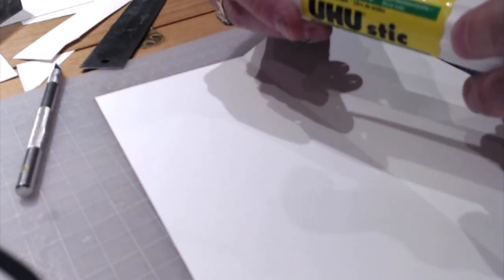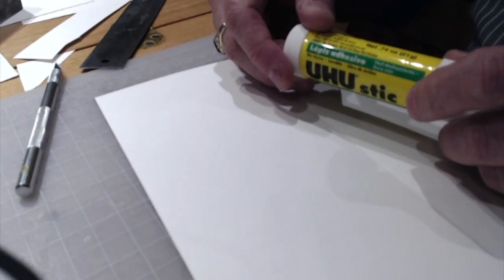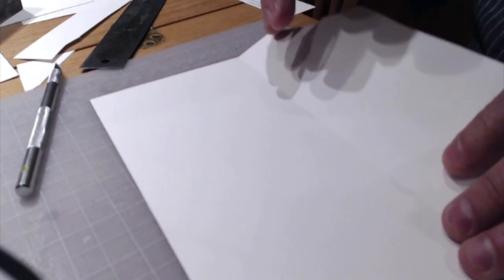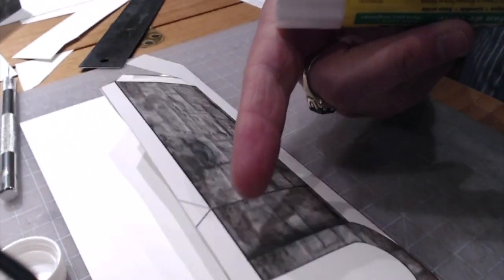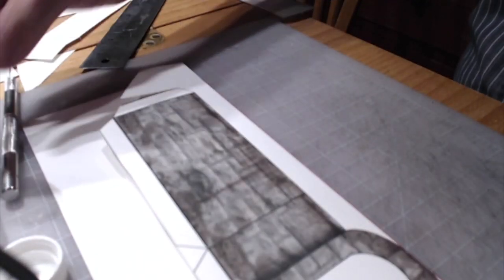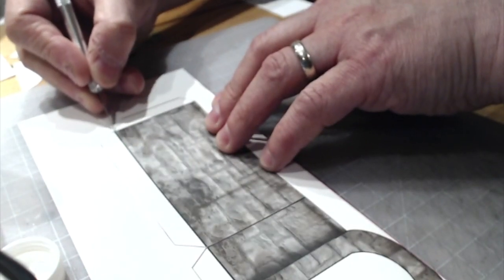I like to use Yoo-hoo sticks. Some people will use other things like white glue, that kind of thing. I find white glue tends to ripple this thinner cardstock, or ruin it anyway. I don't really like the experience of that. The main reason I like to cut it is because I don't want to put glue on the bottom of these things. So what I tend to do is figure out where this is here.